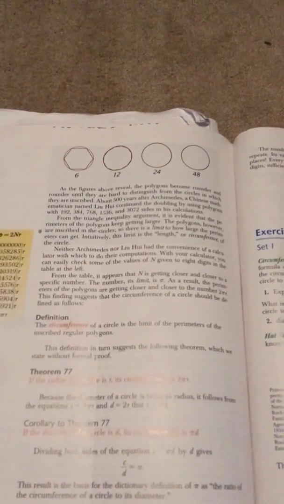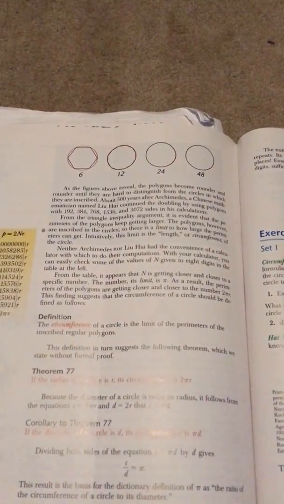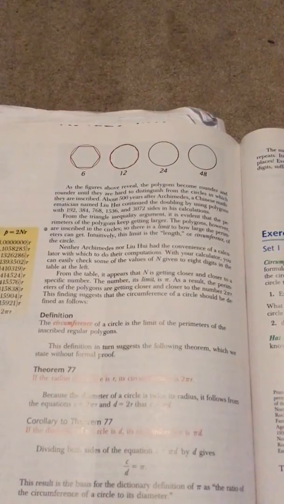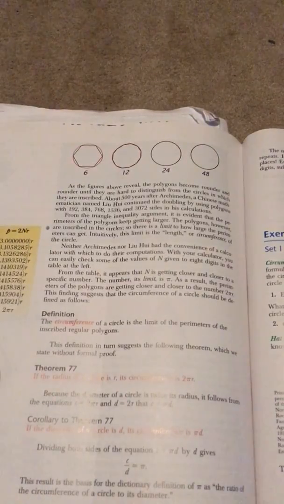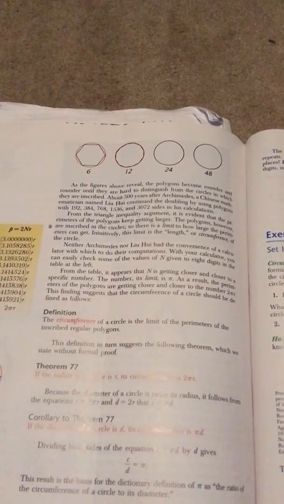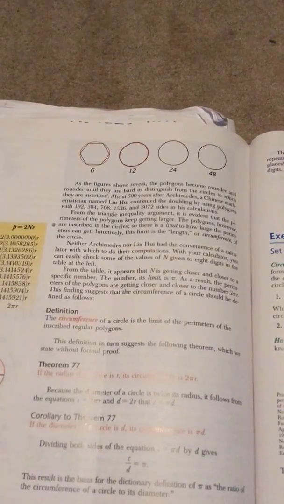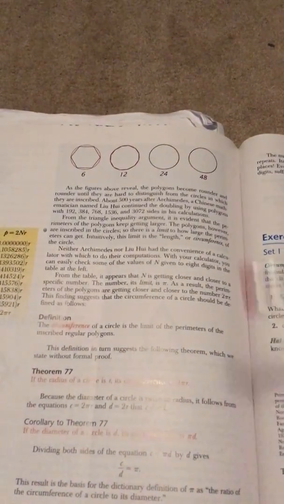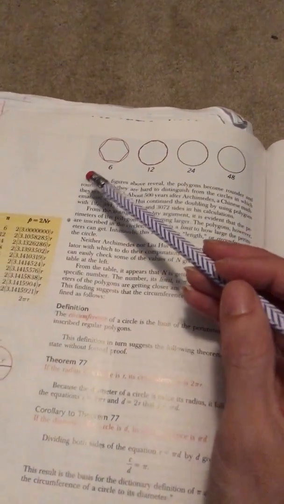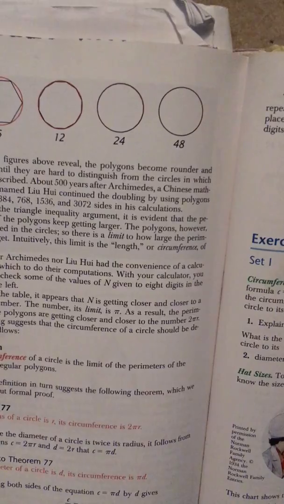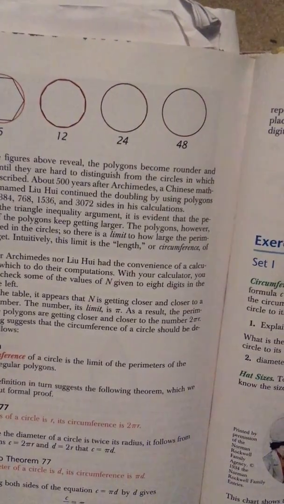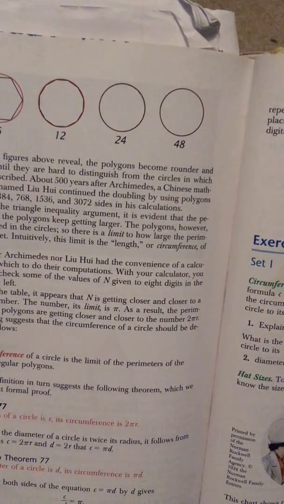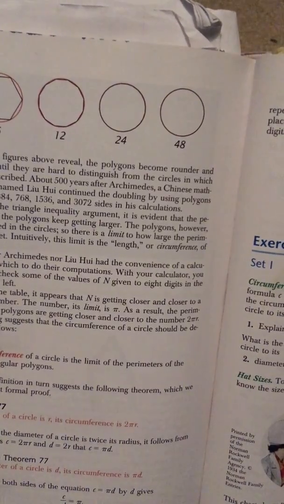When we talk about the official formula for pi, it's in terms of n, the number of sides, approaching infinity. Here's 6 sides, then 12 sides and 24 sides, and by the time you get to 48 sides, it's almost indistinguishable from a circle.